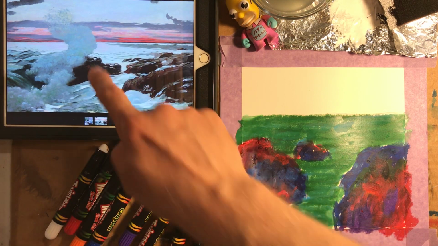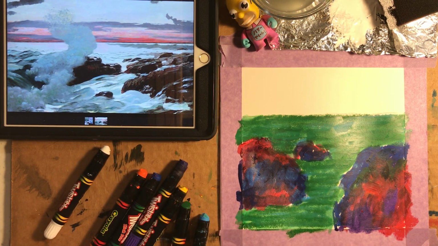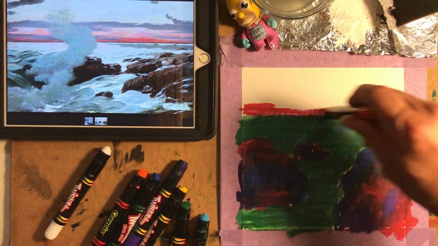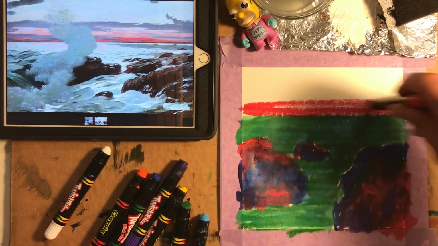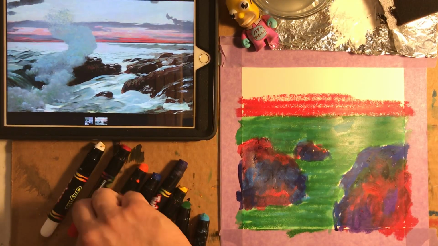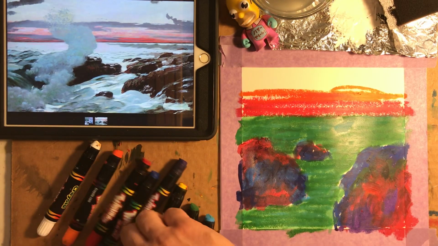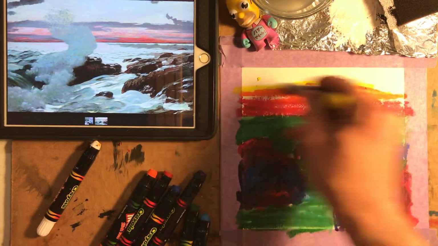Now, remember I said I picked this one out because of those wonderful colors, right? So I'm going to start with that red. Really cool red going right across. Wow. It's like fire, right? So when I think fire, I think red, orange, and yellow.